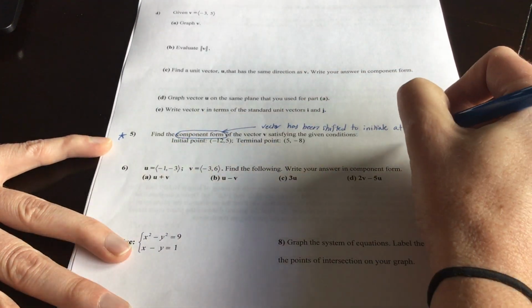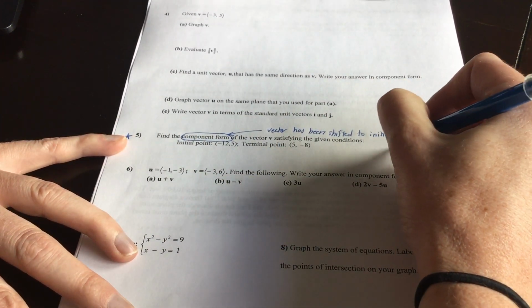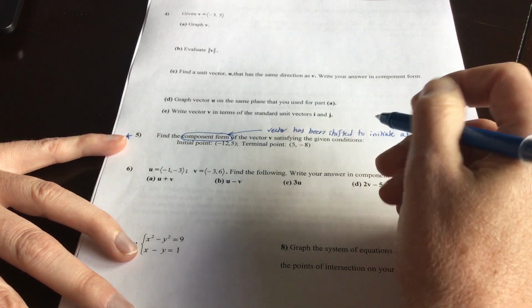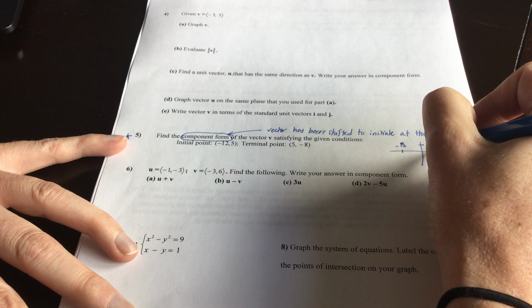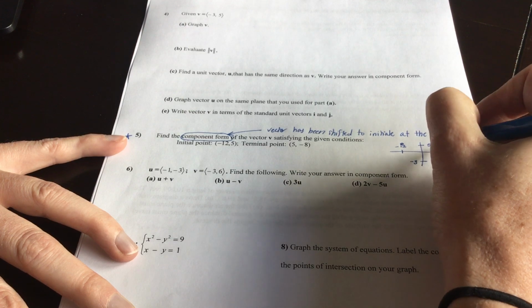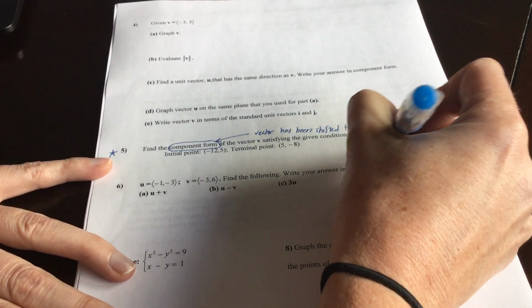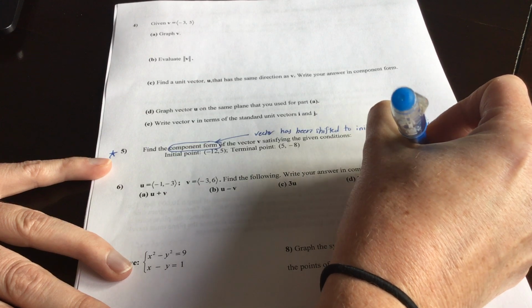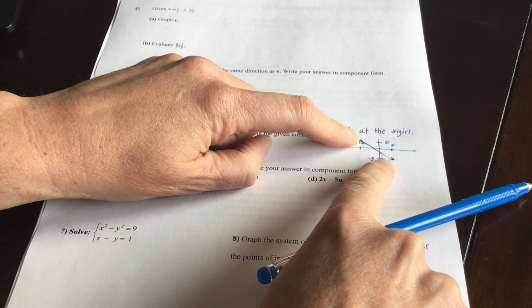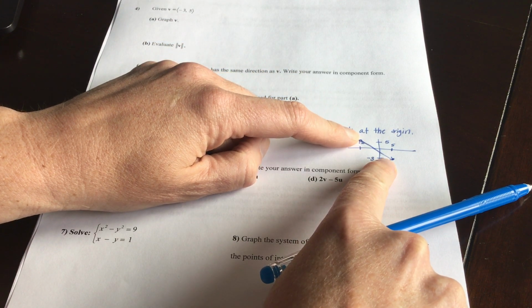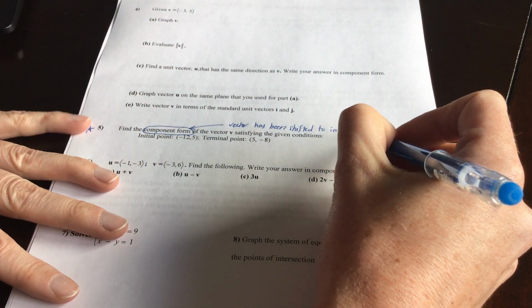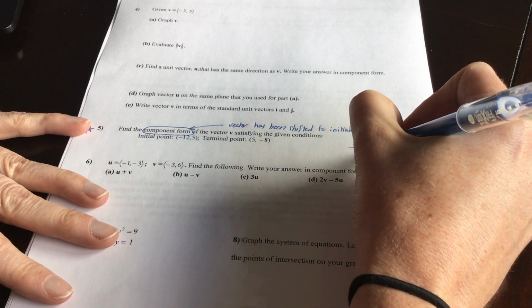So you have an initial point at -12,5. So here's -12, here's 5, so about there. And then your terminal point is at 5, -8. Okay, so you've got this vector, it starts here and then goes over here. So you're basically going to preserve the direction and the length of the vector, and you're just going to shift it so it doesn't start here at -12,5, so it starts here instead.